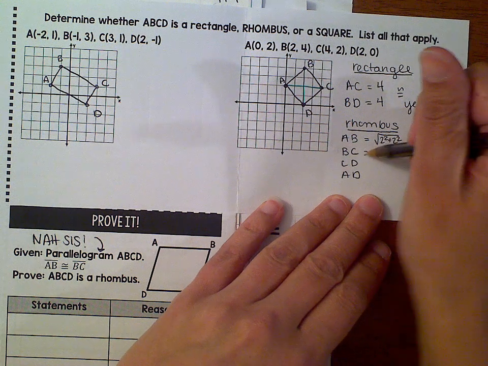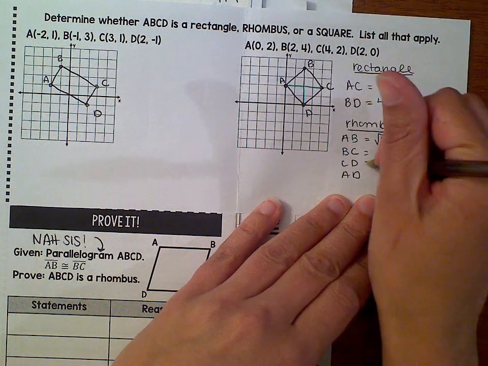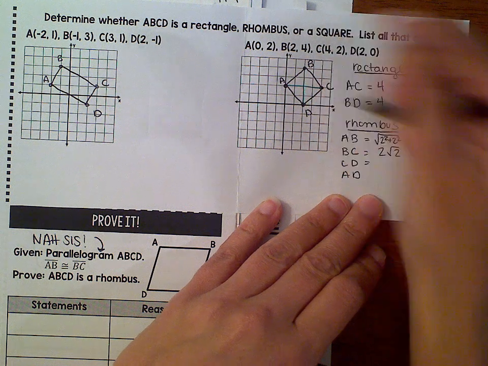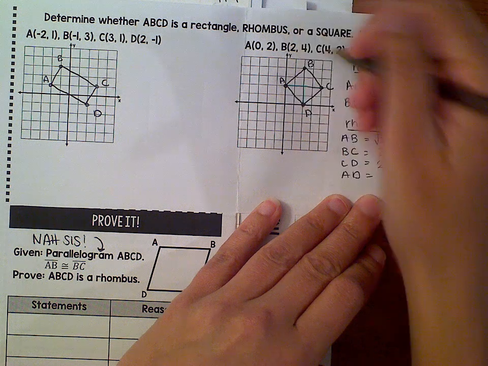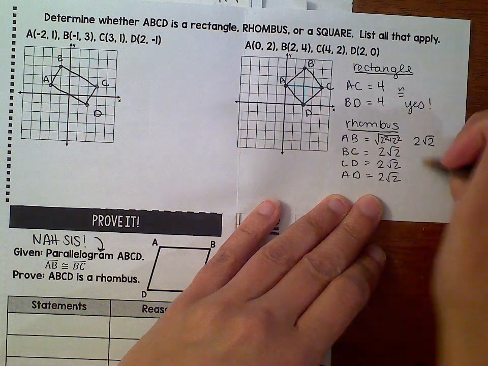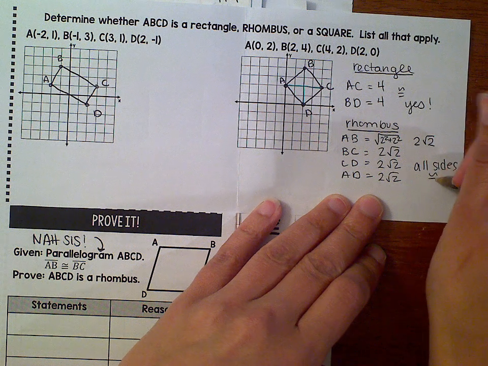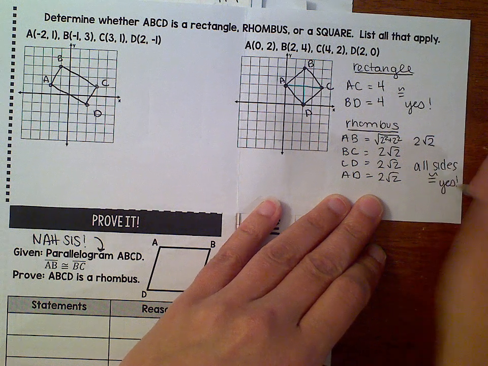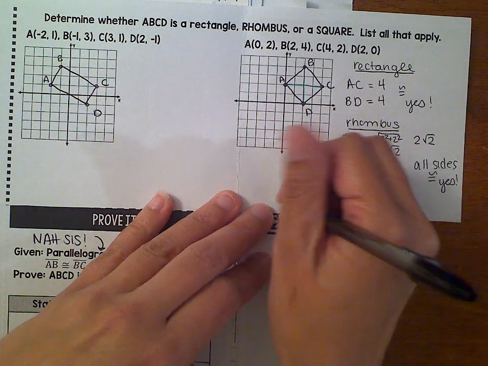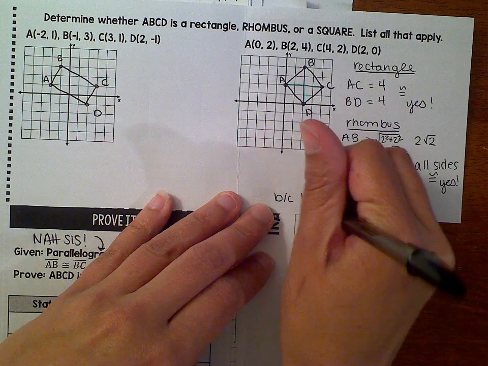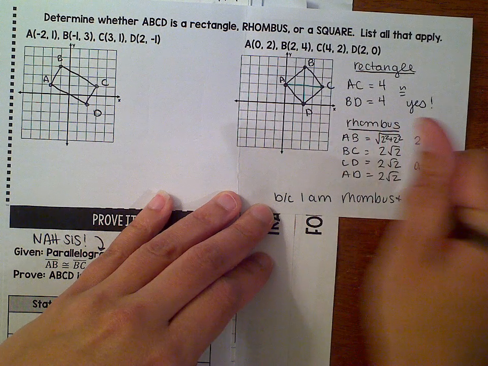And so BC, I got 2, 2, so 2 root 2. I'm going down 2 over 2, so 2 root 2. And AD as well, 2, 2, so 2 root 2. So all sides are congruent. Makes it, yes, a rhombus. And so because it is a rhombus and a rectangle, it's a square.